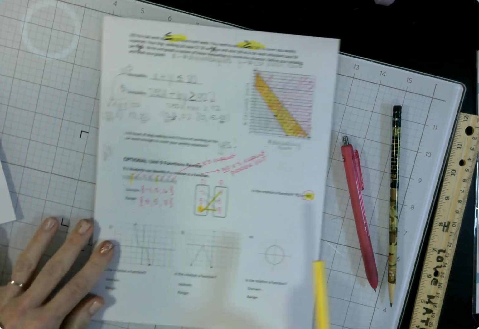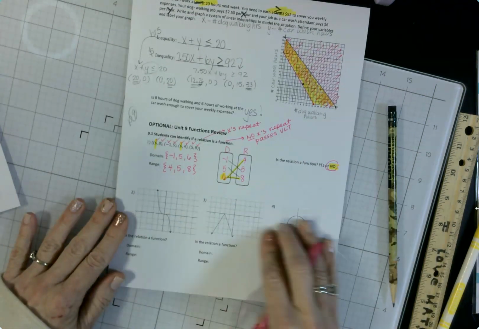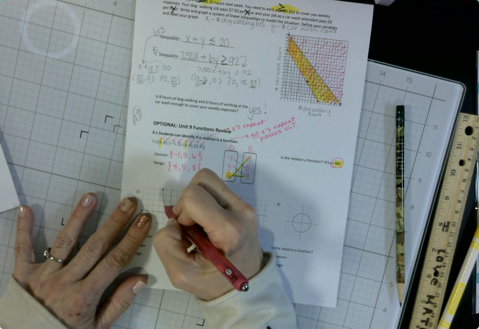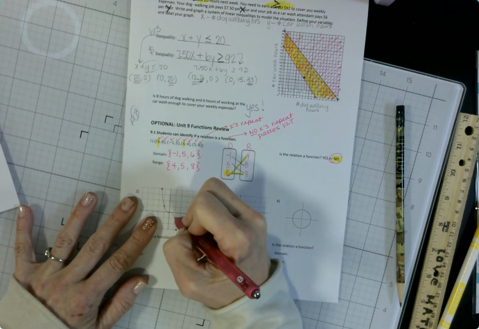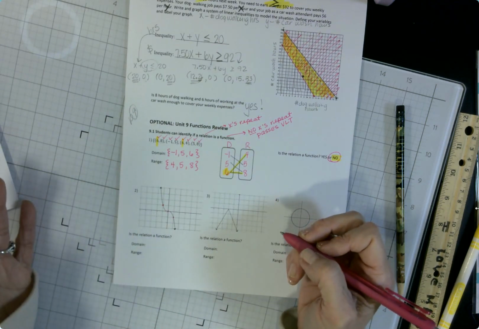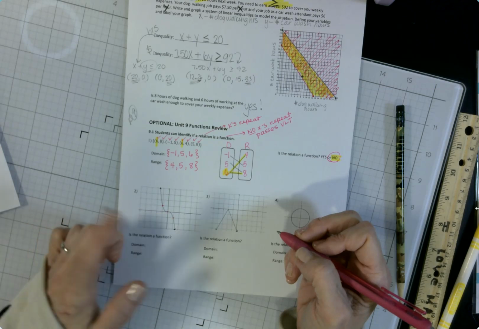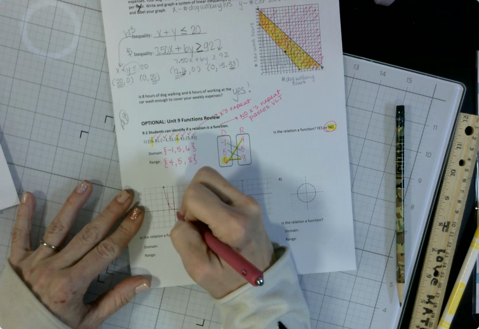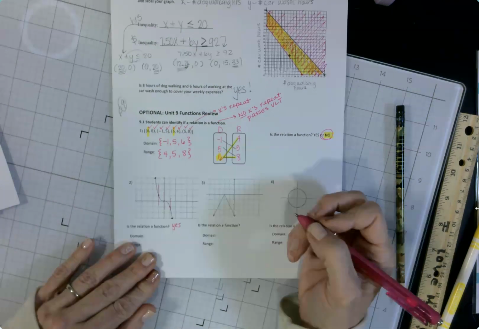function. Okay. For a graph, to see if it is a function or not, if you just look at the vertical lines that are made up of your graph paper, you can see that they only touch this graphed image one time. So yes, because this passes the vertical line test. Okay.